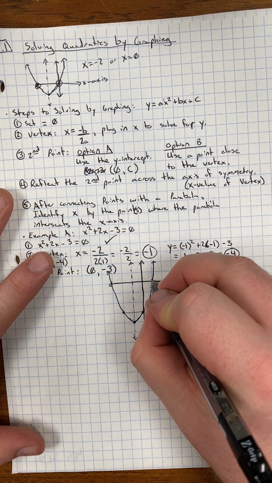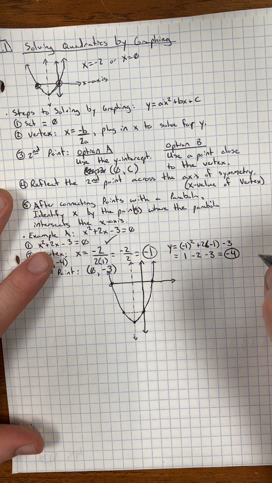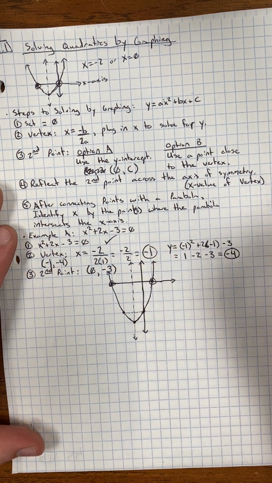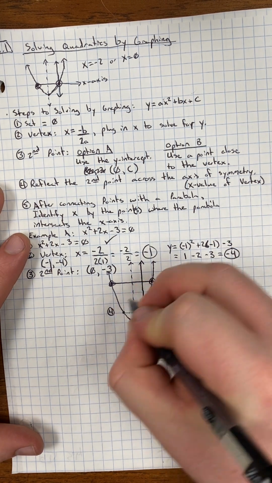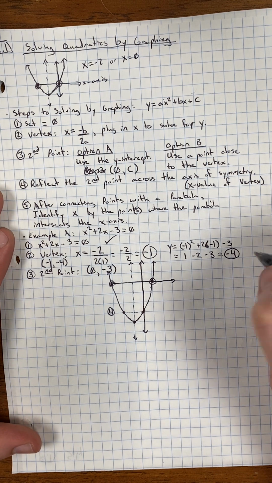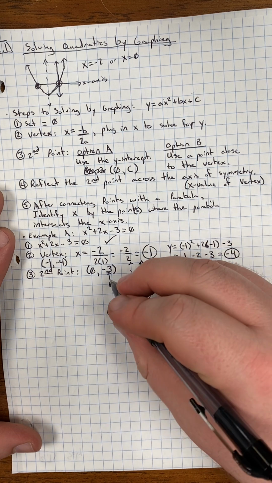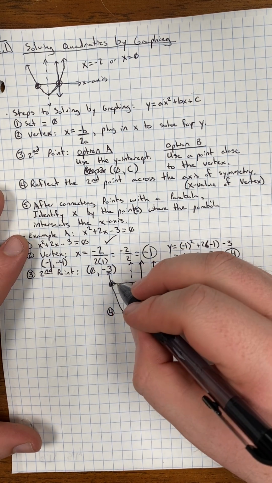Okay, so now I'm going to zero in on these 2 points. I'm getting a little ahead of myself because now I'm moving on to step 5 when I need to talk about the fact that I just did step 4, the reflected point. So that was step 4, finding this point right here. Now that I've drawn the parabola, I can do step 5, where I identify where it's crossing.